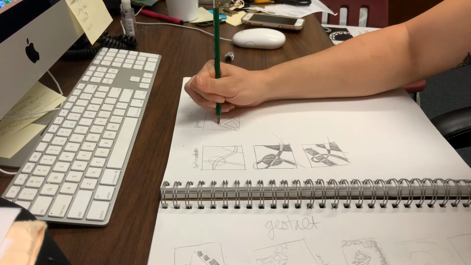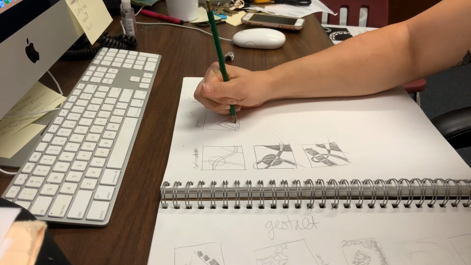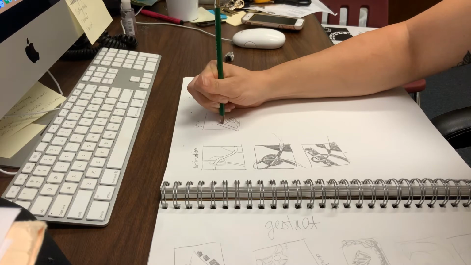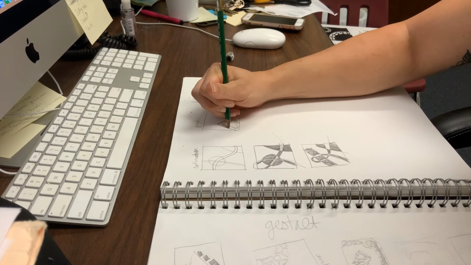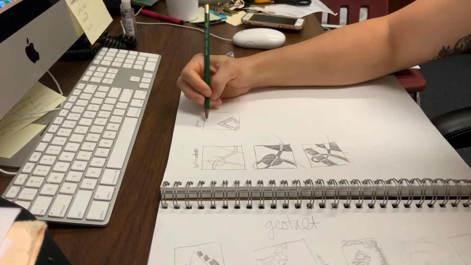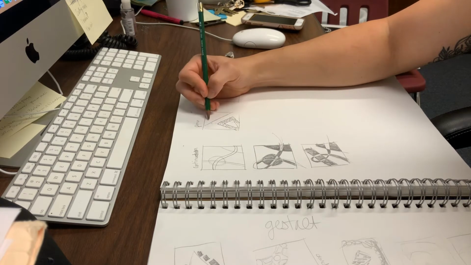Then I'll fill it up with circles. And I'll do another bigger triangle over here.